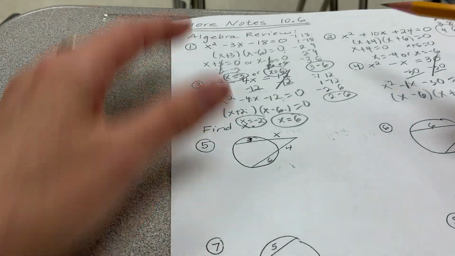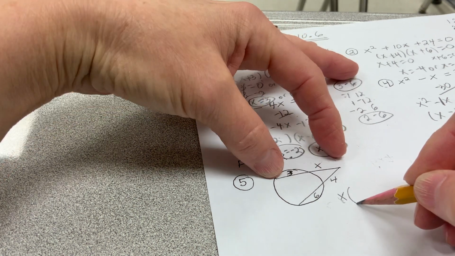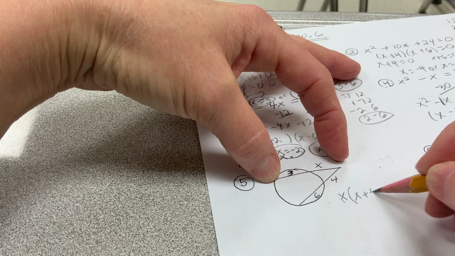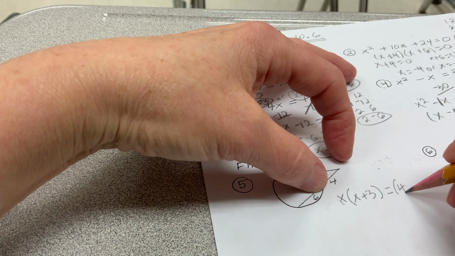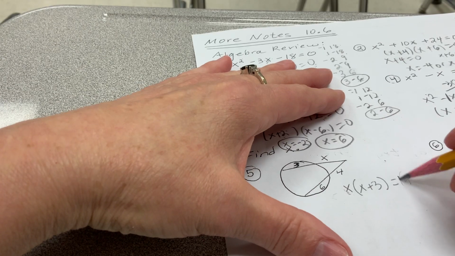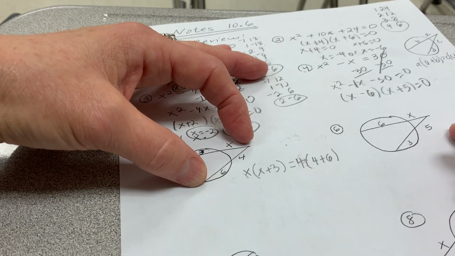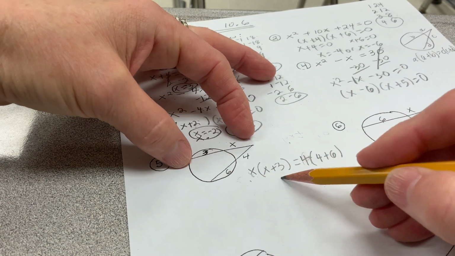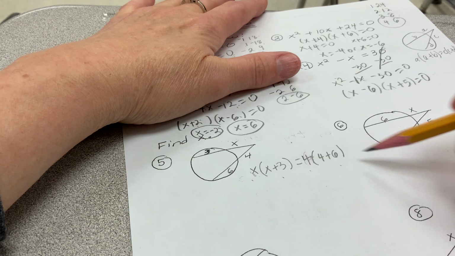Well, these are going to be a little bit different from the ones we did earlier. So I'm going to do x times this whole thing, x plus 3, is equal to 4 times this whole thing, 4 plus 6. So x times (x plus 3) is equal to 4 times (4 plus 6). Then you've got to solve this equation.